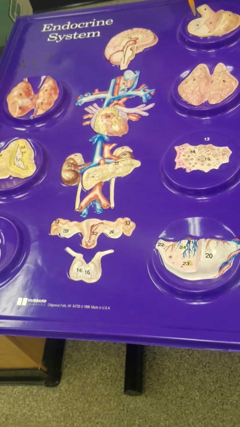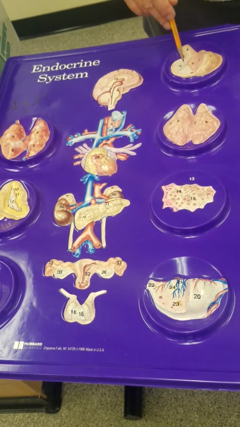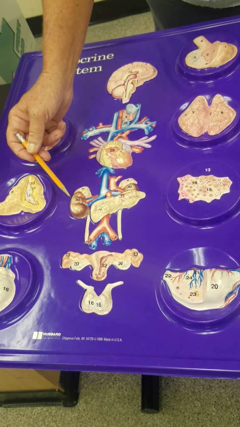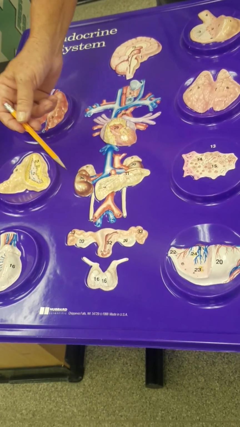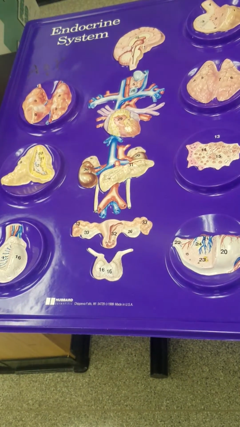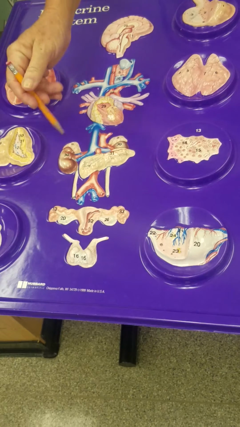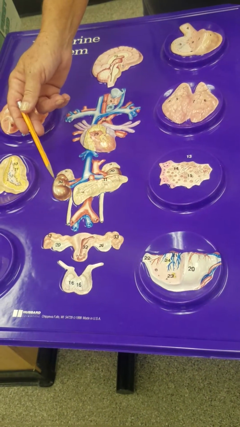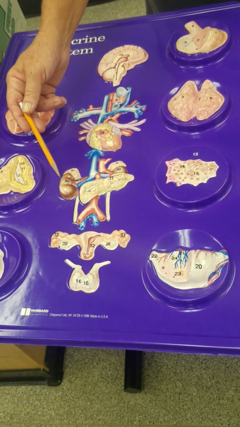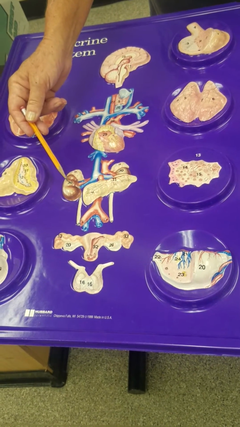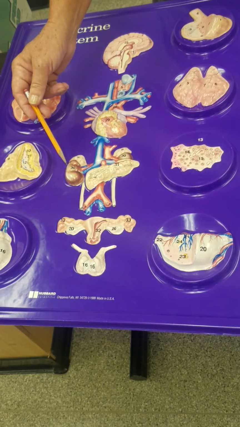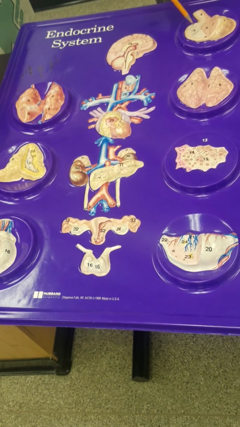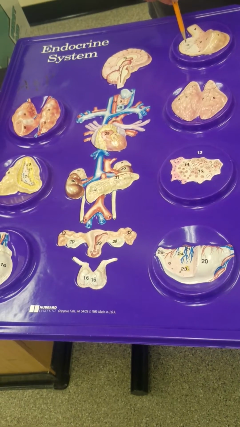Okay, so from the brain, we have antidiuretic. Antidiuretic targets the kidneys to reabsorb water. The negative feedback loops you're going to fill out on the lab handouts you were given. But essentially, when you have low blood volume, low blood pressure, you're going to secrete antidiuretic that targets the kidneys to reabsorb water, therefore increasing blood volume and blood pressure. Oxytocin we'll come back to in reproduction.